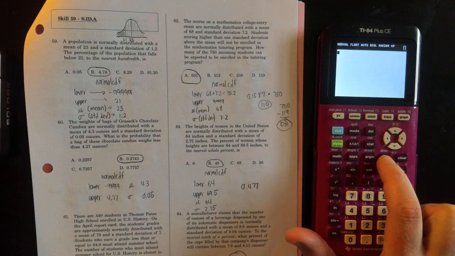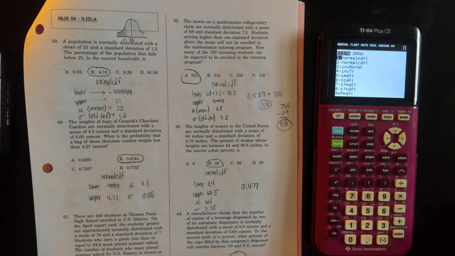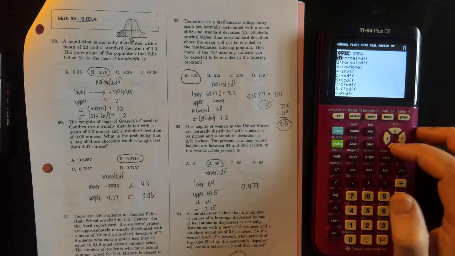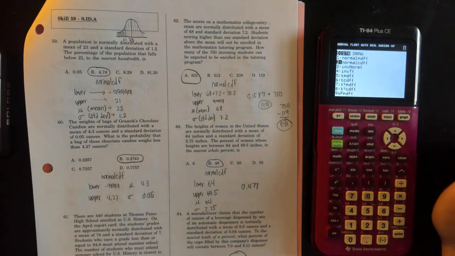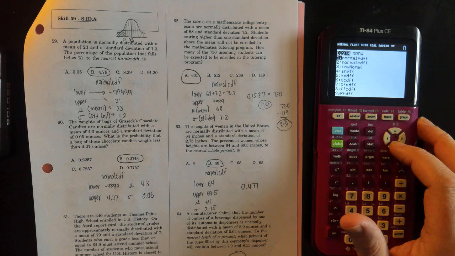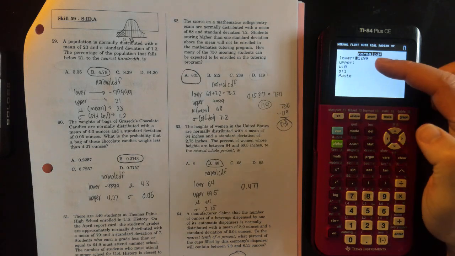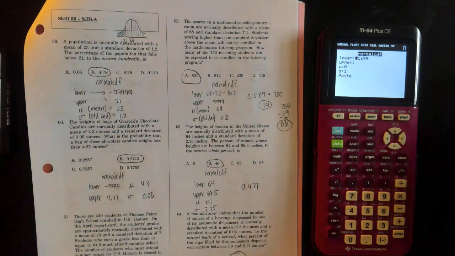You can see right here on our calculator, there's a button that says DISTR. That stands for distributions. And when we pick it, we want to always pick normal CDF. There's no PDF ever in this class. It's always CDF. So when we pick it, it's going to ask, what's the lowest number I shaded?